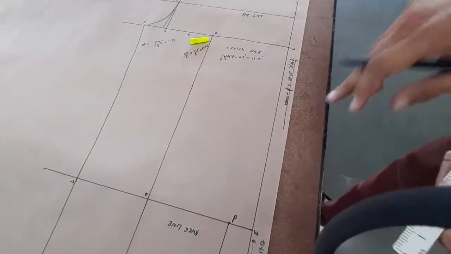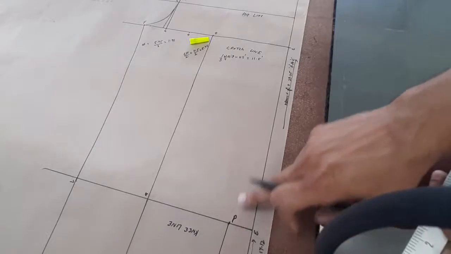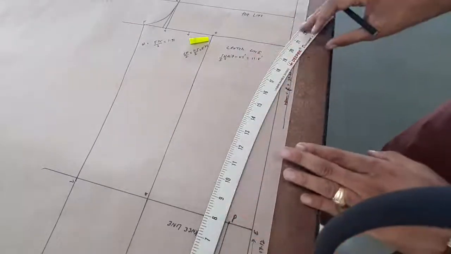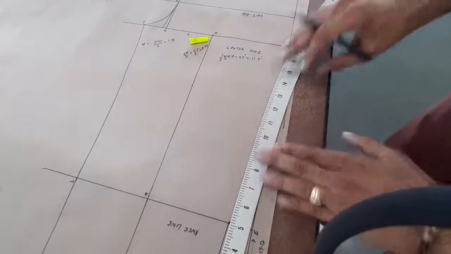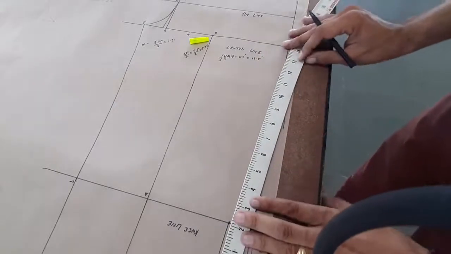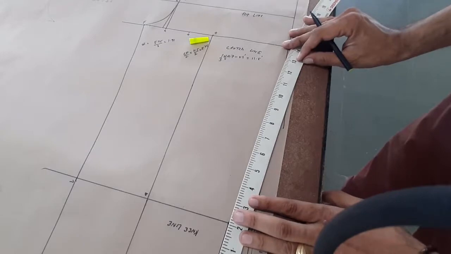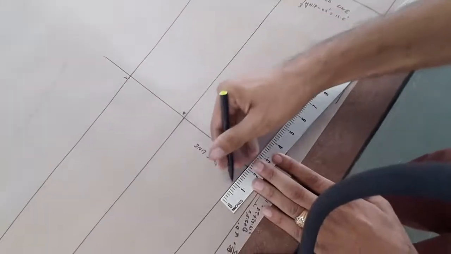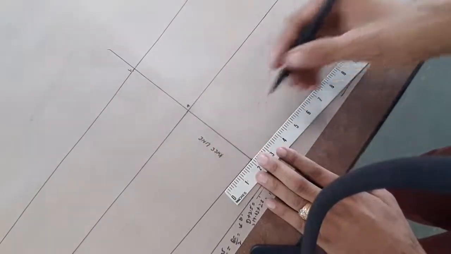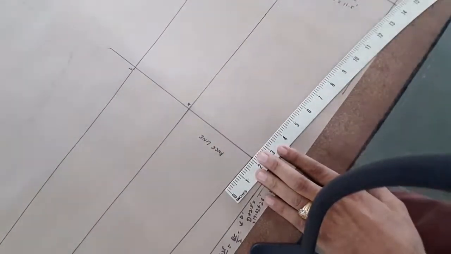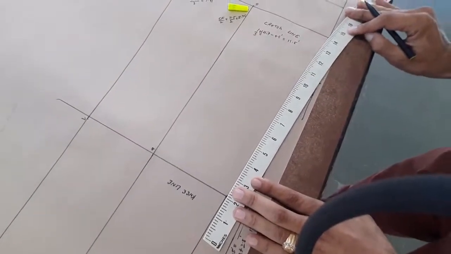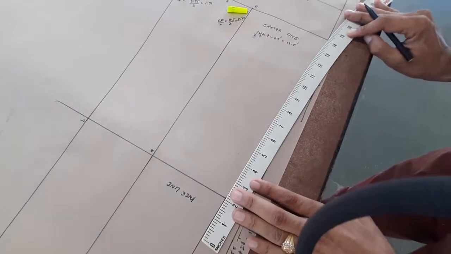So now we need to join this P to C. So see how you will place your hip curve like this. In this direction you will place your hip curve for the joining of, you see my straight line, you can see here. See, this line is looking very straight. So in this way you can connect.